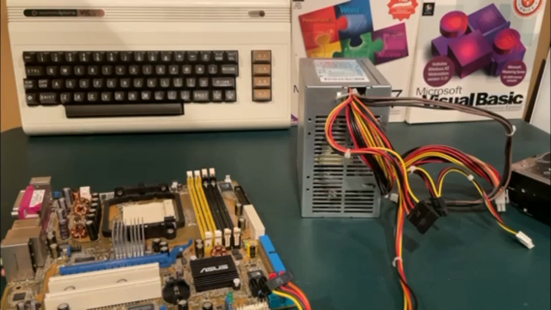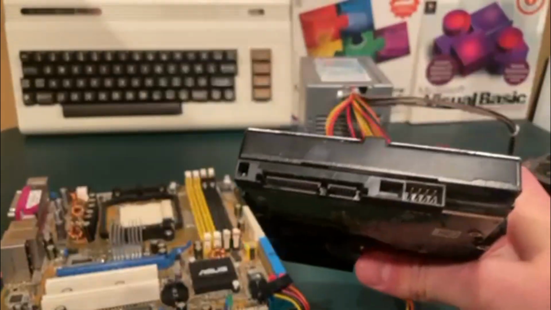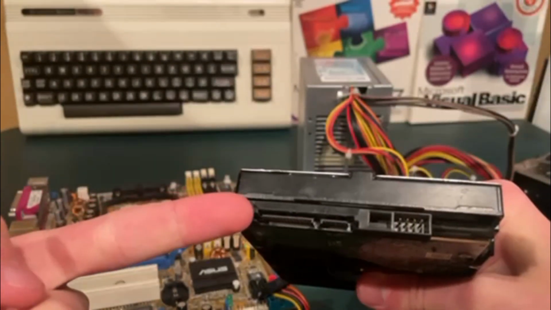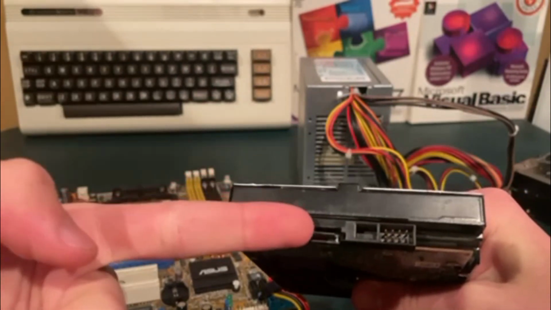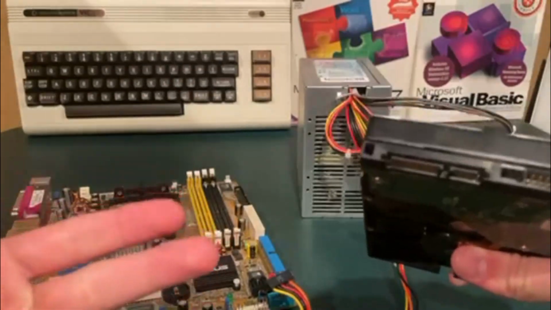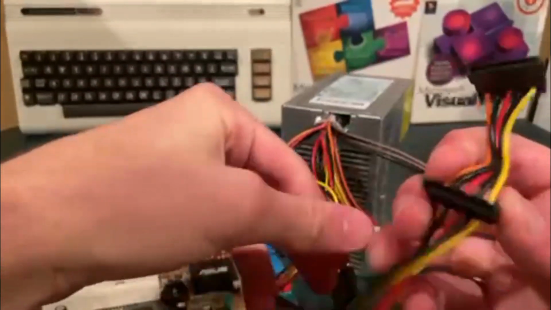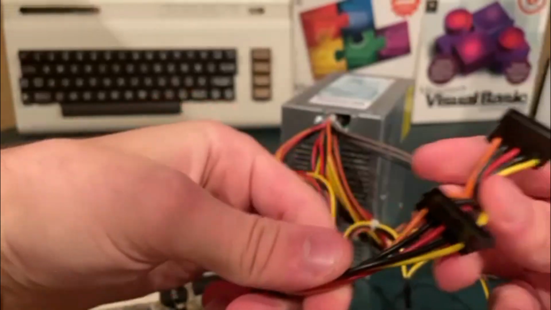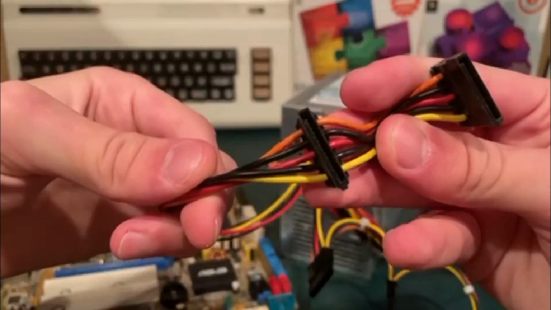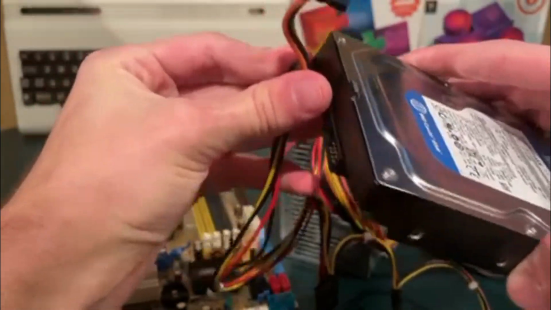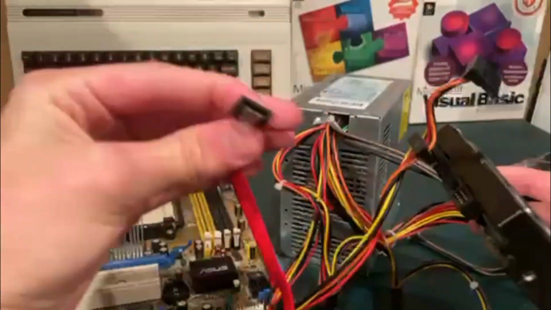Now, next up I'll just be going very quickly over how to plug in a hard drive. Now, hard drives have two ports you need to look out for. The SATA power cable and the SATA data cable go there, and they're both L-shaped on your power supply. They're usually a couple bundled together on wires, and they're L-shaped. They look like that, and they plug into your hard drive like that.